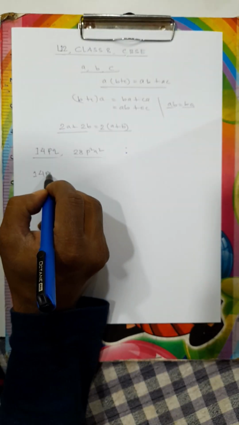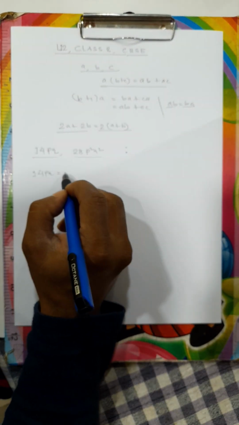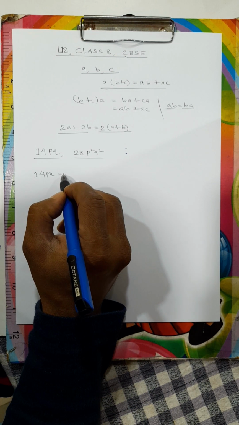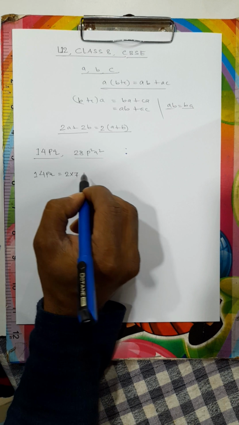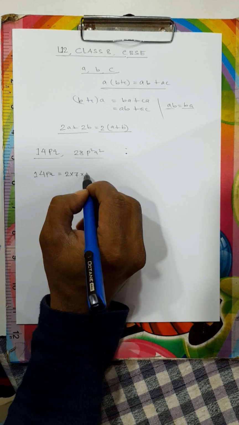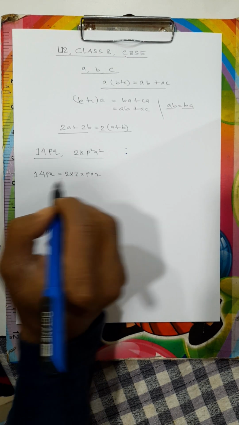What are the common factors of these two terms? Now what is 14PQ? If you find the prime factorization of 14, you will write 2 into 7 into PQ, meaning the product of P into Q.